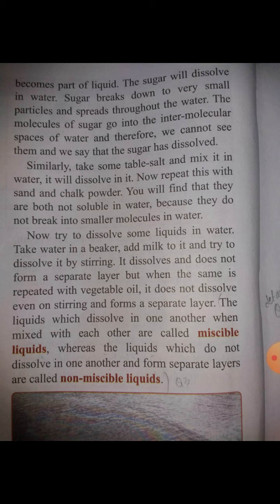Let's take an example of salt. We have discussed before that liquid has space between its molecules. So when a solid dissolves, it becomes a part of the liquid. It breaks down into small particles and goes inside the spaces between the water molecules. But some materials like vegetable oil are insoluble and form a separate layer on the liquid.